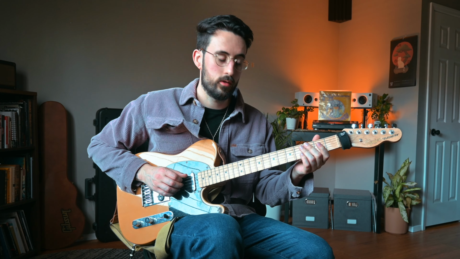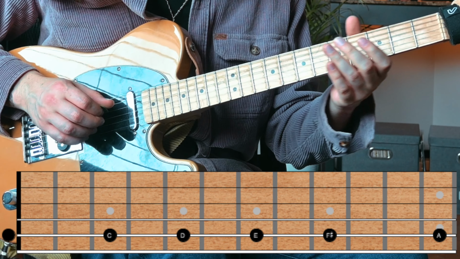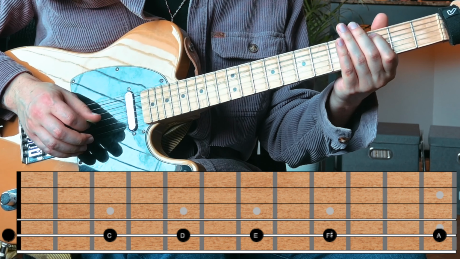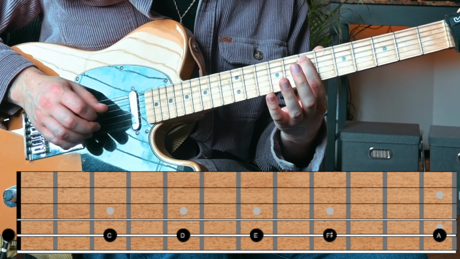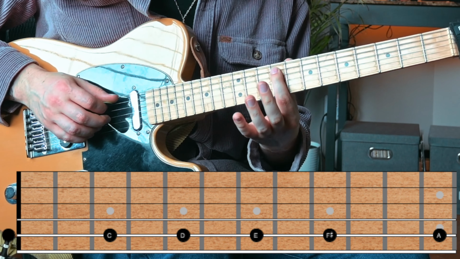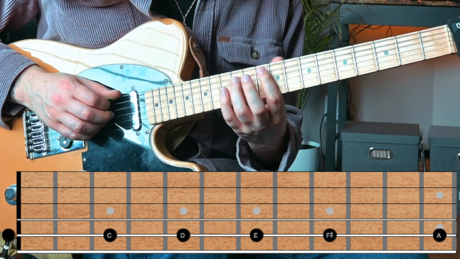1, 2, 3, 4, open, C, D, E, F sharp, 2, 3, 4, A.